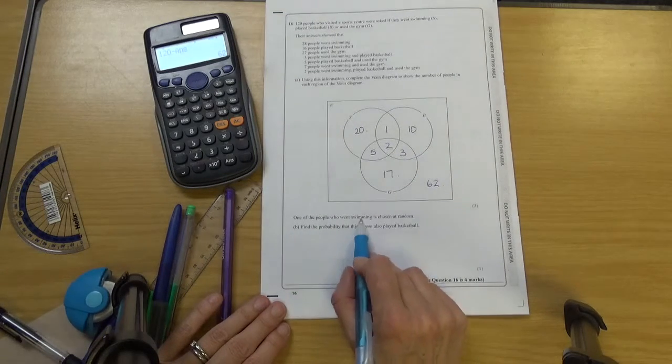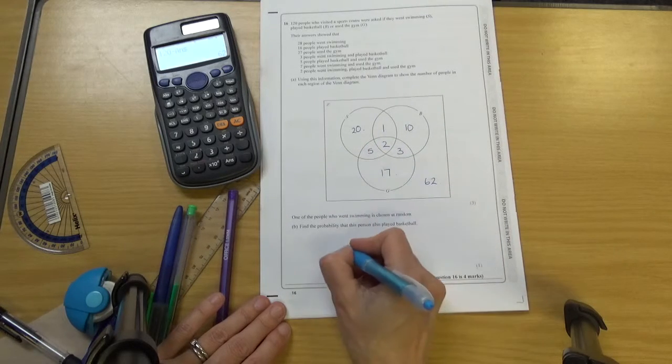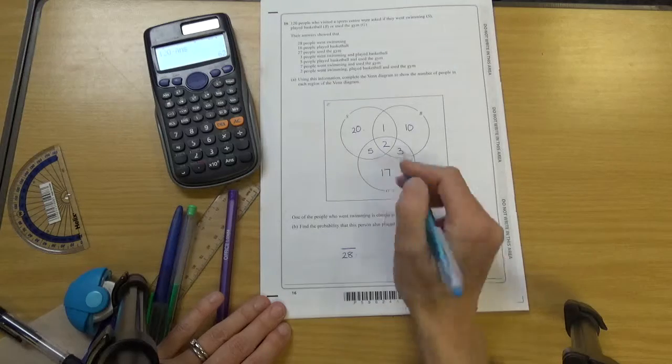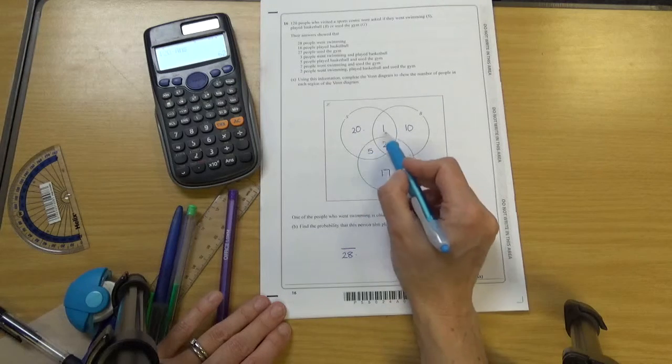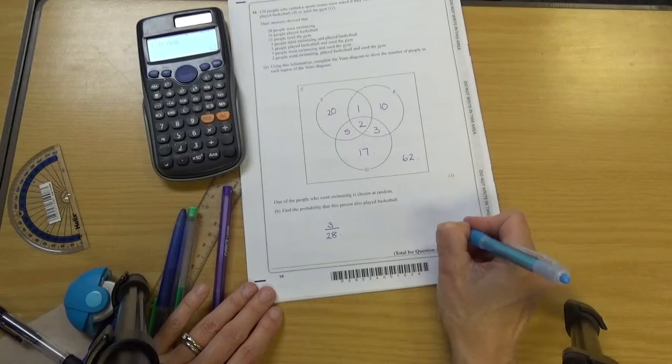One of the people went swimming, so I'm only interested in the swimming circle, so that's 28 people. The probability that they played basketball, well, they must be these 3. So it's 3 out of 28.